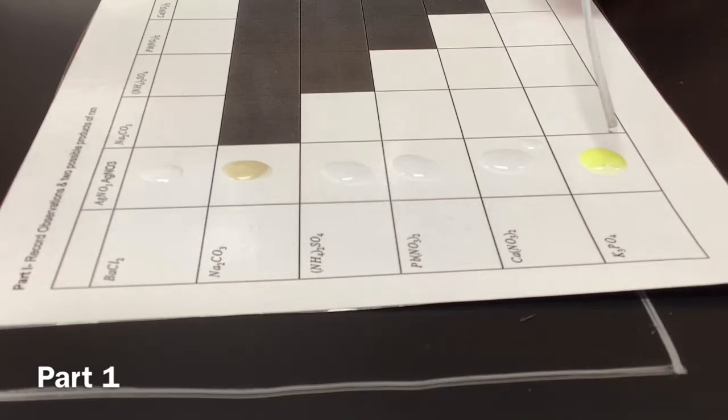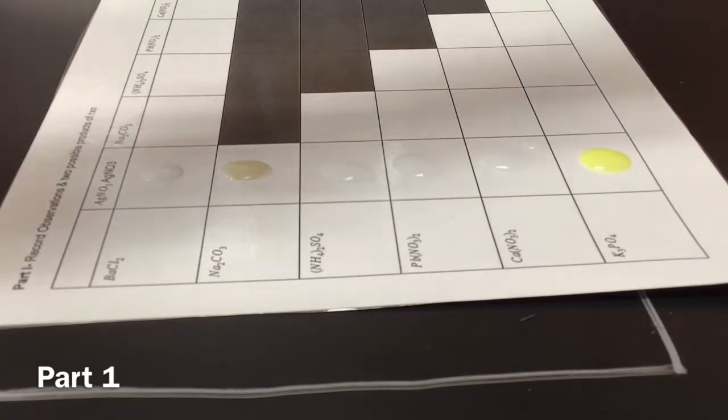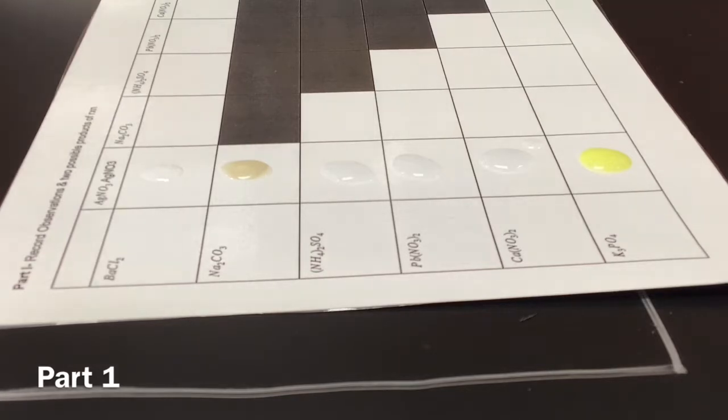Oh, that one became yellow. Wow. Okay, that's cloudy too. Yellow and cloudy. So yep, yellow and cloudy. It really changed colors a lot.